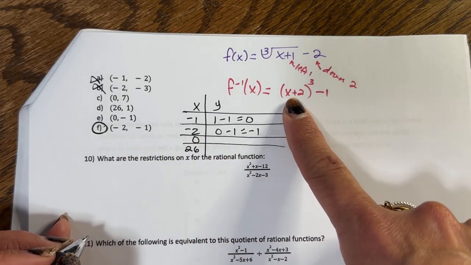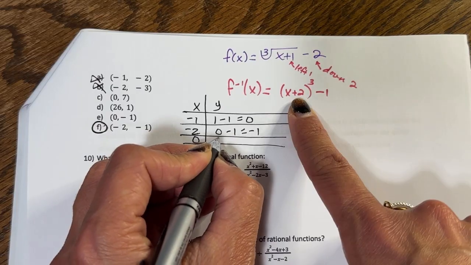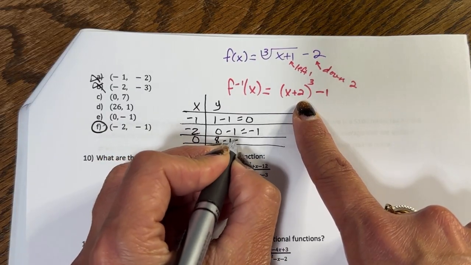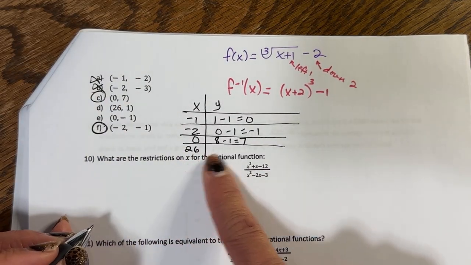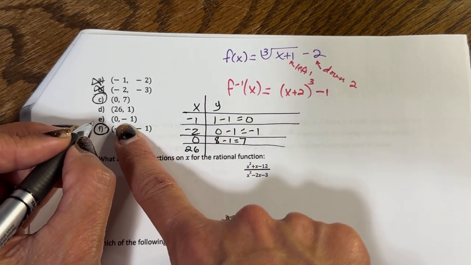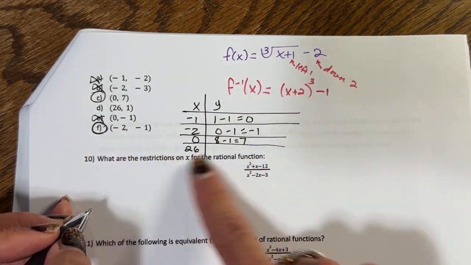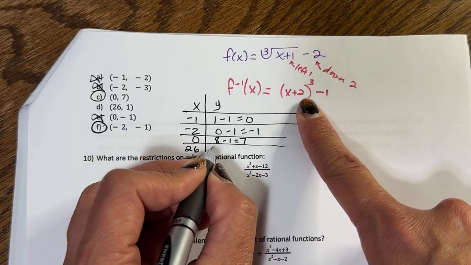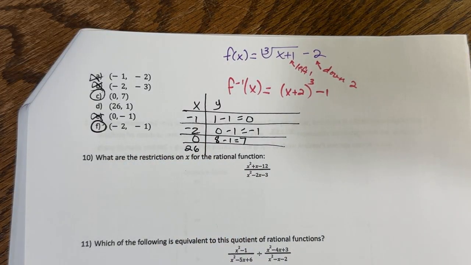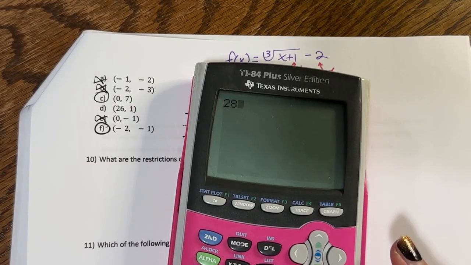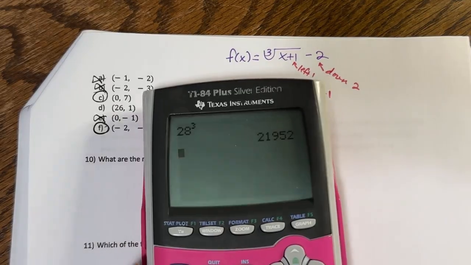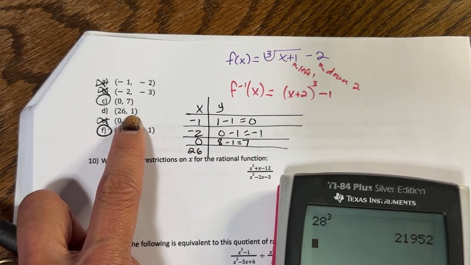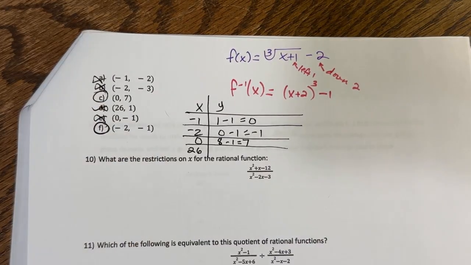If I plug in a 0, 0 plus 2 is 2. 2 to the third power, 2 times 2 times 2 is 8. 8 minus 1 is 7. So 0, 7. Oh, yep, that is C. Plug in a 26. So that means it also can't be E, because E is 0, -1, by the way. And now we need to test out the 26. 26 plus 2 is 28. 28 to the third power. 28 times 28 times 28. Let me see. It's going to be a big number. Yeah, 21,952. And then even if I subtract 1, it's going to be 21,951. That's not a 1. So that ain't going to work. So it was just C and F.